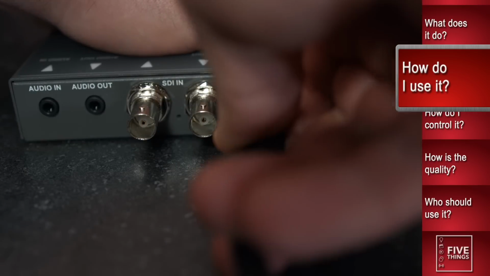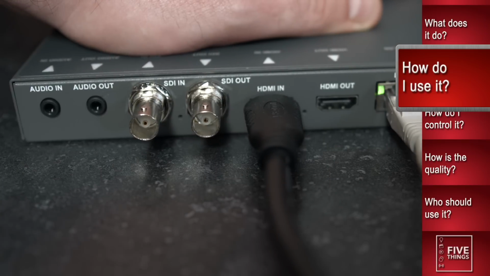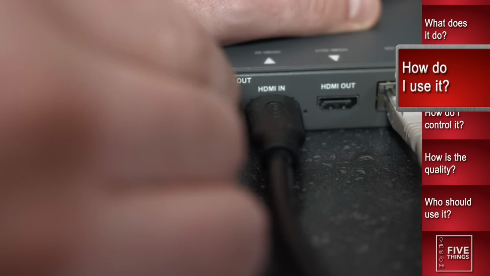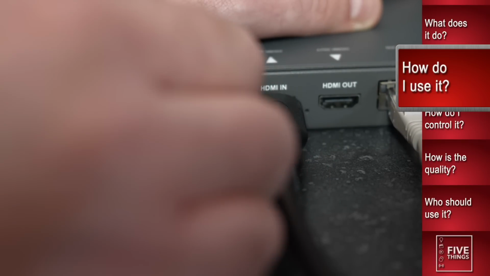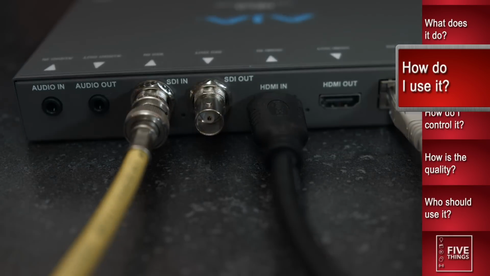If you're using this for streaming, this will come from your switcher's output, or even the output of your camera, if your production is more of a set it and forget it type of affair. Now, don't forget your separate audio line if your audio is coming in from somewhere else.